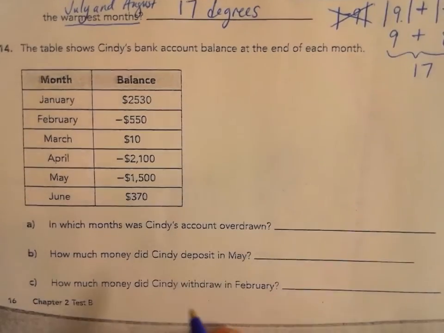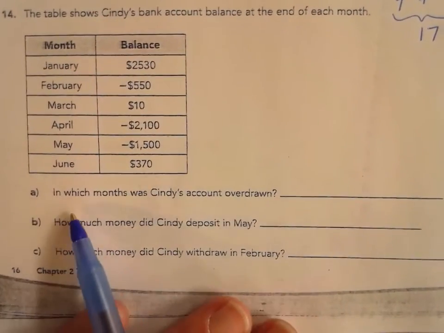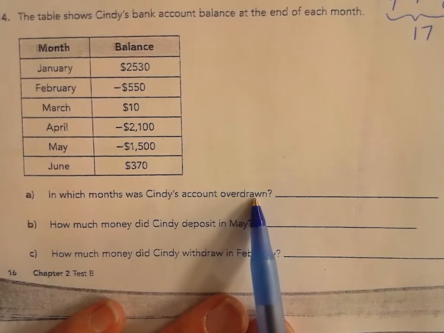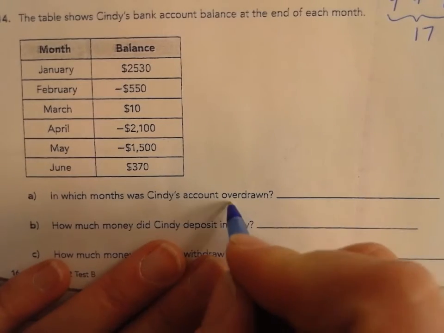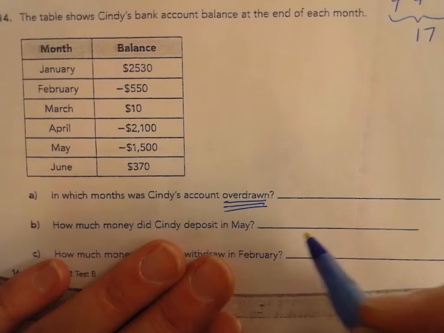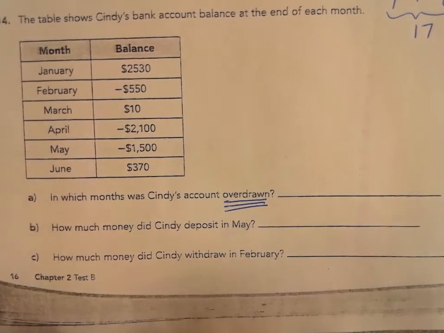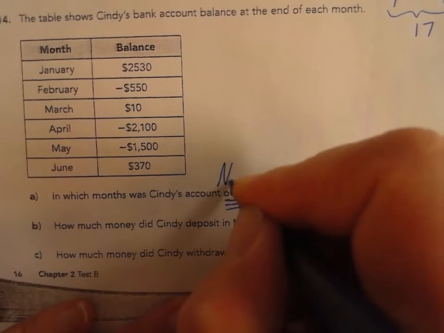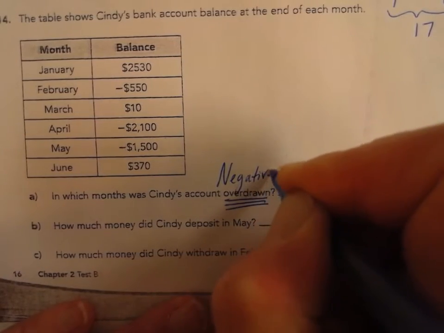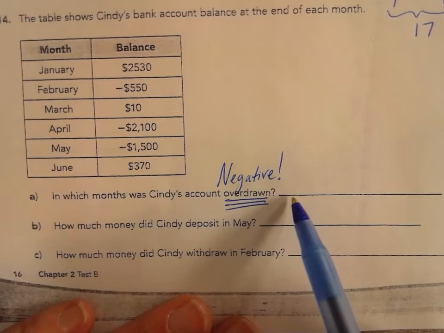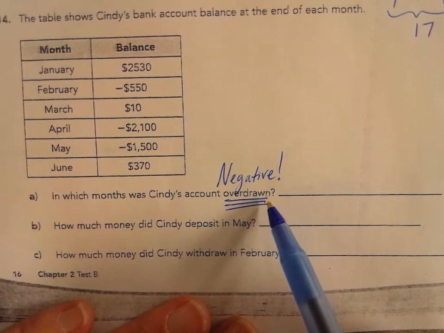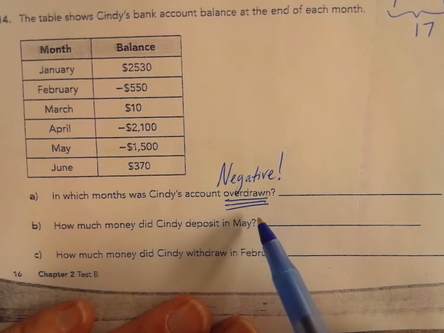Well, let's see if we can answer the questions with what we have here. Part A, in which months was Cindy's account overdrawn? Oh, this is a new word for us. Got lots of questions on this one today. If I overdraw on my account, it means I take out more than what I have, more than what's available. That is a negative. That's a bad thing to do, by the way. You'll probably get a charge from your bank. And not only that, it sounds like a negative as in I'm below 0, right? I owe money back to the bank.